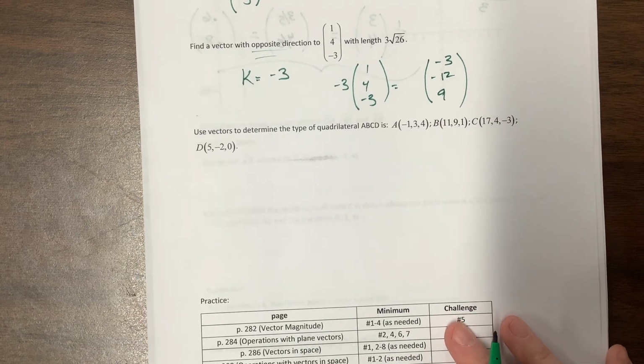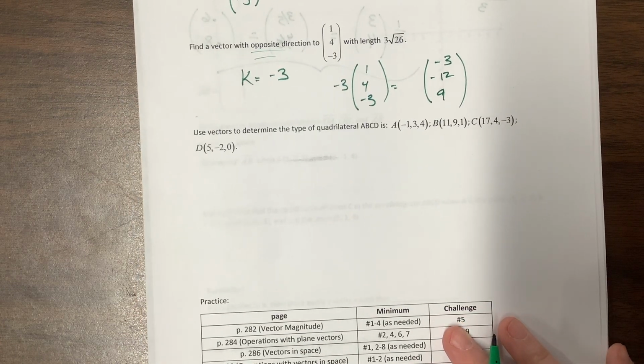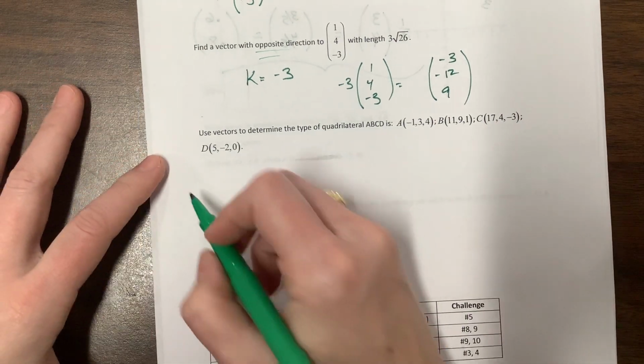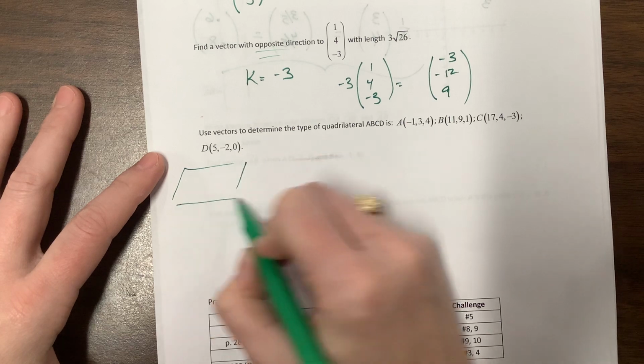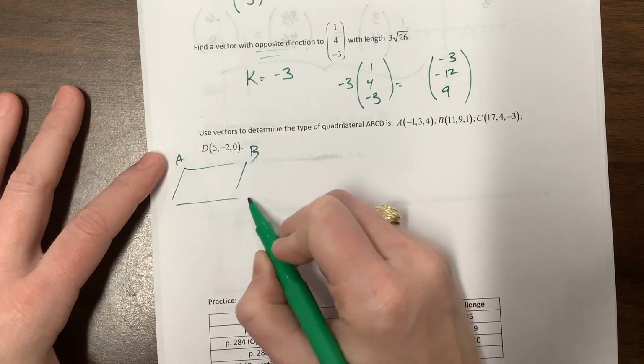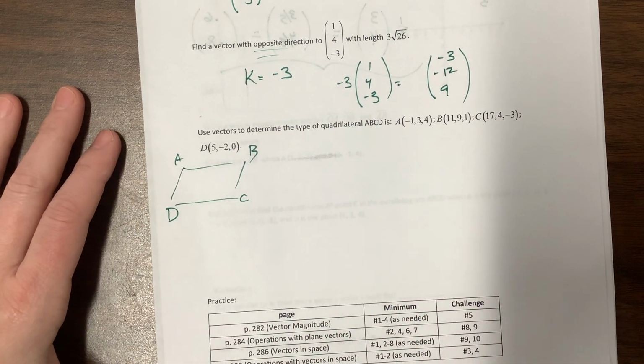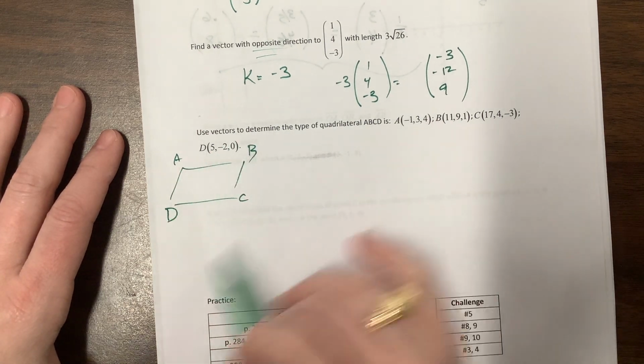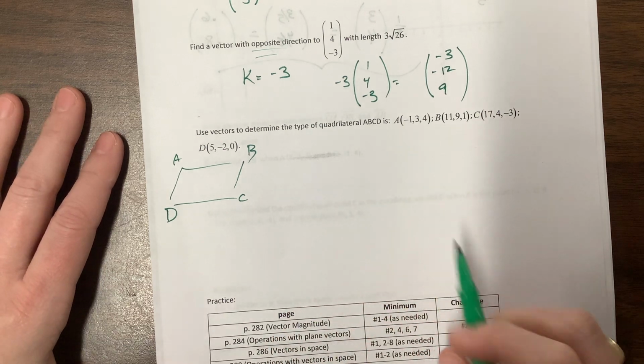Okay, so the next one here, use that vector to determine the type of quadrilateral. First thing I would do is draw some sort of a quadrilateral and label it so that I can see what my vectors are doing. They tell us A, B, C, D, so it's important to go in order. I don't care where you start. I don't care if it's drawn to scale. You just need to go in order.